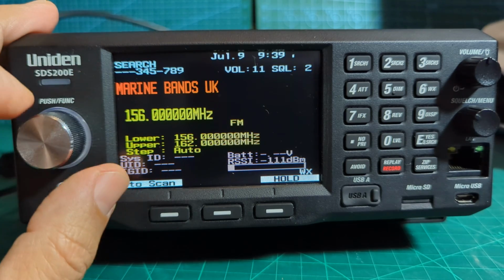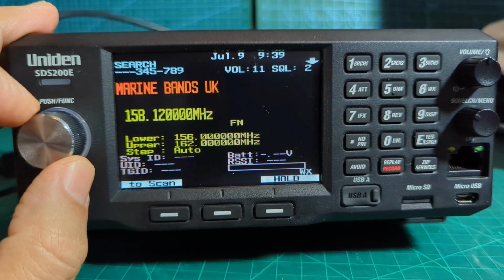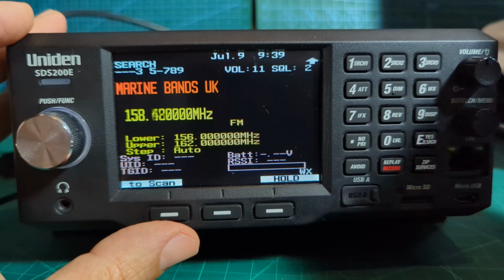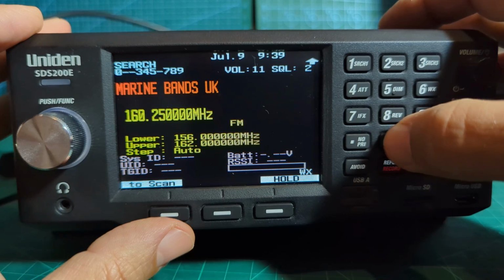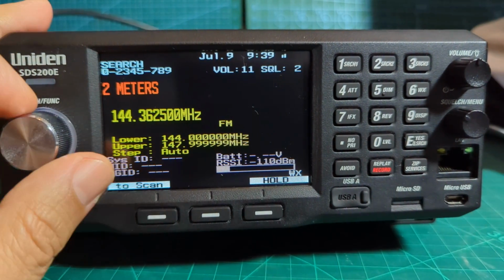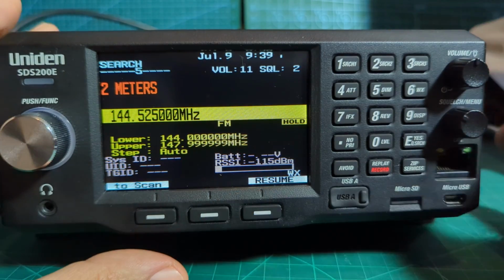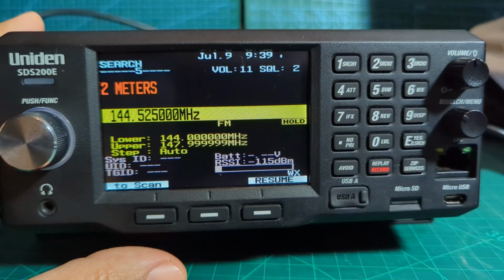Oh, we've gone on to that. So it's interesting, isn't it? Oh, we found someone there. Let's keep going. And we've got another band here as well as a scan band. And you can deselect. If you press that and you don't want to listen to something, we can go hold. And again, we could now add that into our favorites.